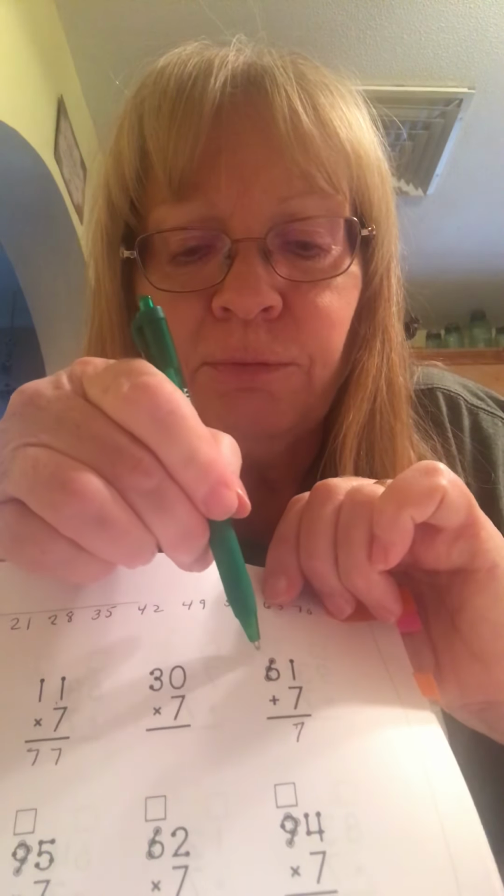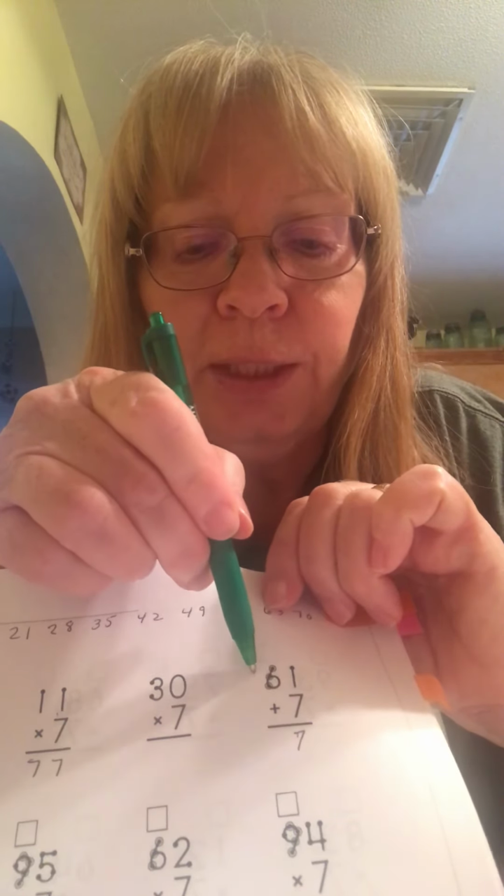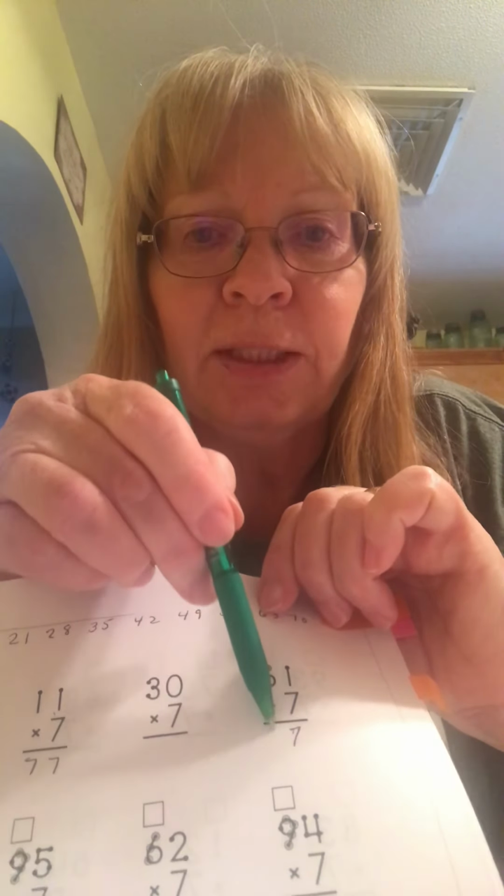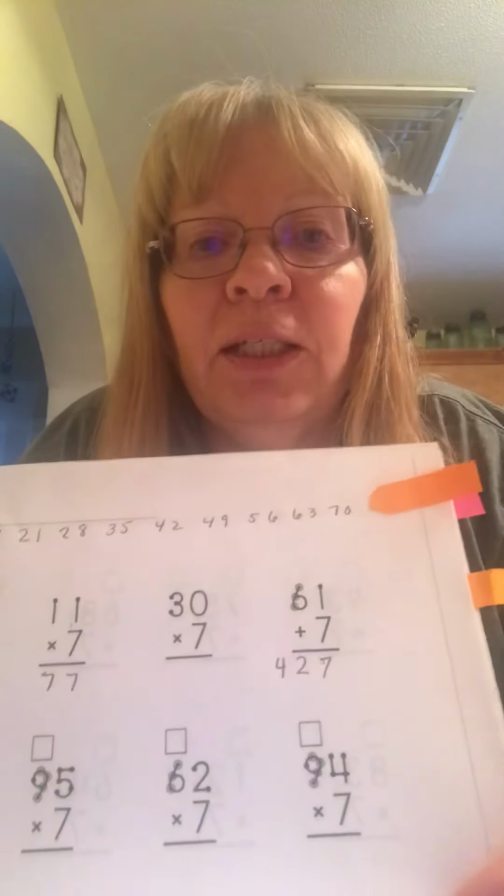And then 7 times 6. 7, 14, 21, 28, 35, 42. So the 2 goes in the tens place, and the 4 goes in the hundreds place. So 61 times 7 is 427. Okay, easy. Now I'm going to do, let's see.